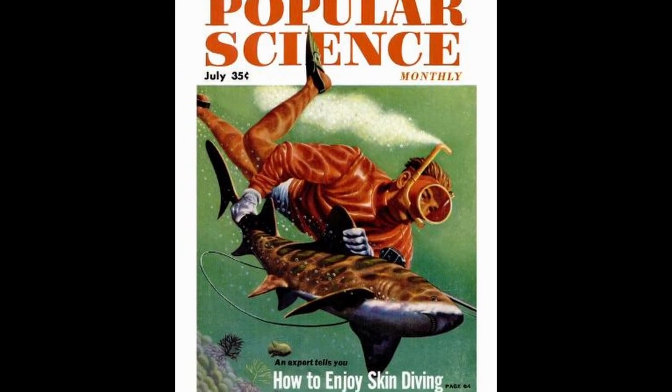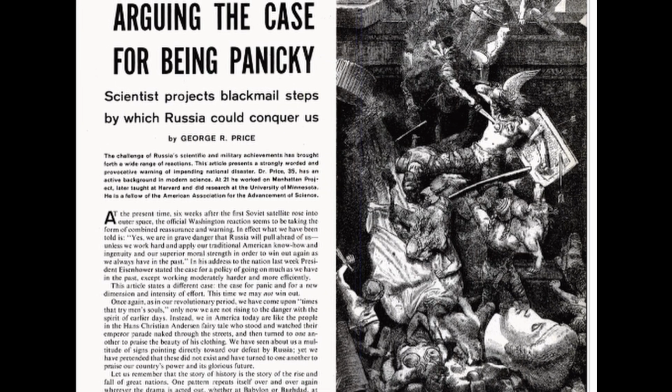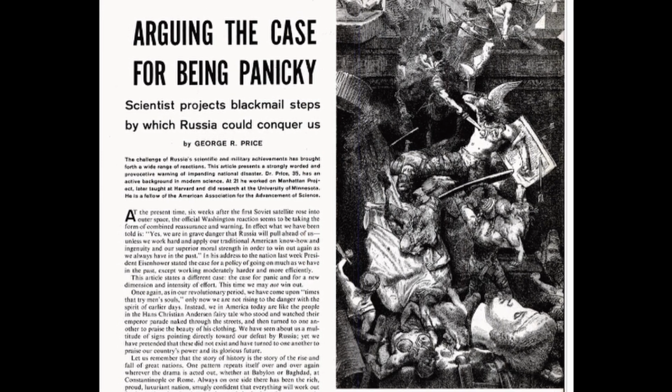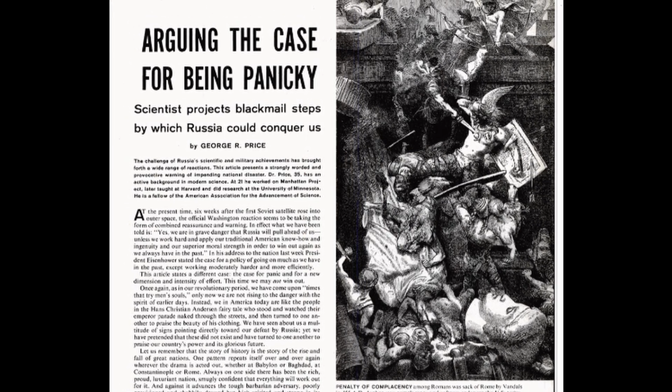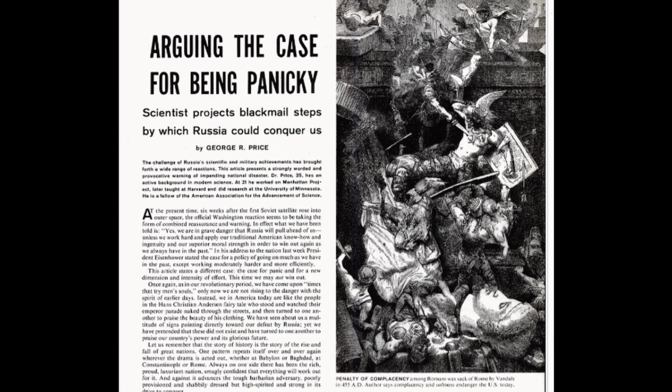He found for a time science journalism suited him, and so he penned numerous articles for the magazine Popular Science Monthly, and even wrote profiles on Claude Shannon and the geneticist Herman Mueller for IBM's magazine Think. He also wrote an article for the magazine Life titled "The Case for Being Panicky" that argued that the United States should view the Russian satellite Sputnik as a warning to step up missile production.